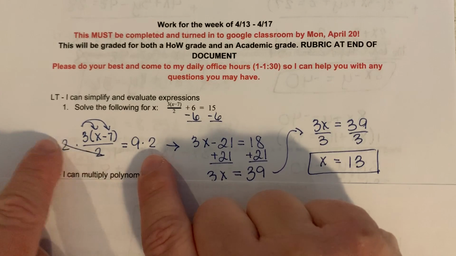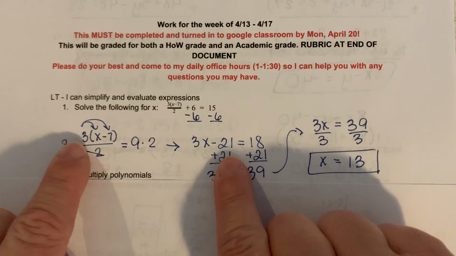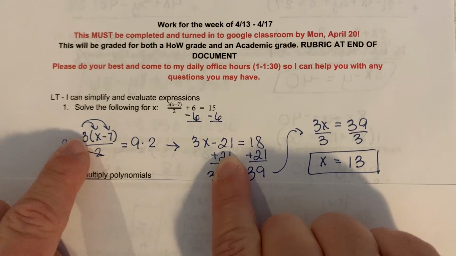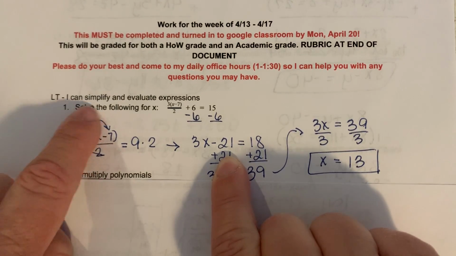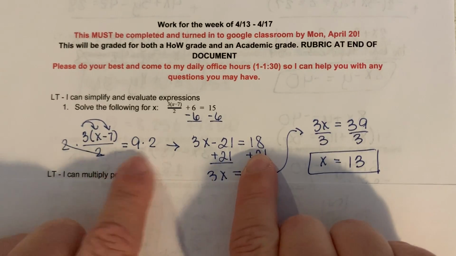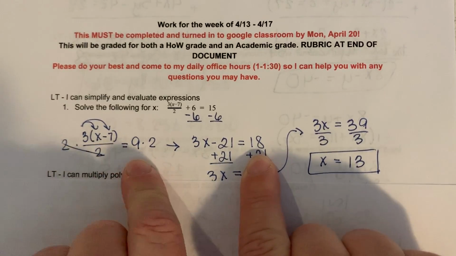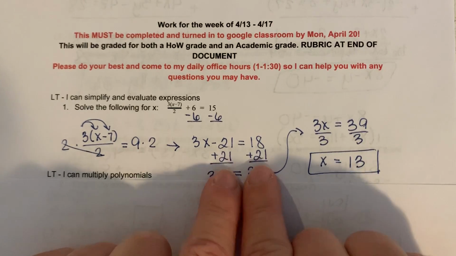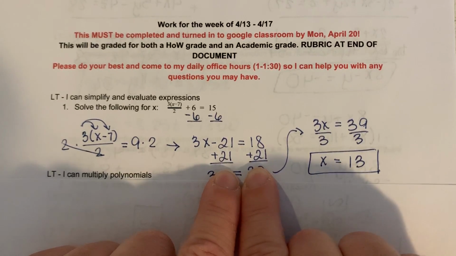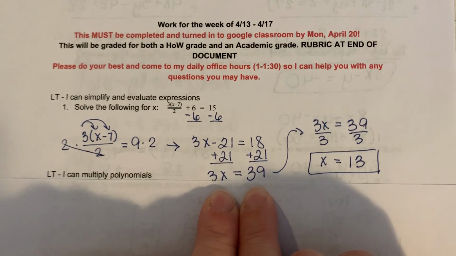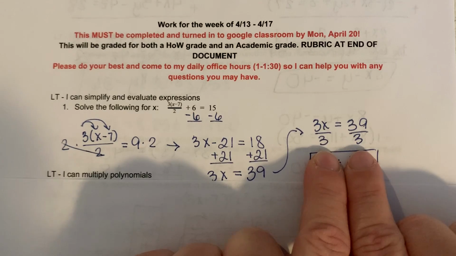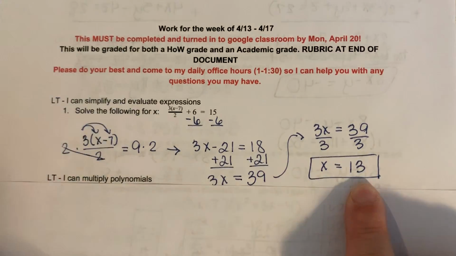When we do that, they cancel here. And then over here, we're going to distribute the 3. Remember, when you have a number in front of parentheses, you distribute. This becomes 3x minus 21 equals, and over here, 9 times 2 is 18. Now we're to a basic two-step equation, which goes back to Algebra 1. So we know that they're subtracting 21, so we're going to add 21. And then that gives us 3x equals 39. Now we're multiplying by 3, so we're going to do the opposite. We're going to divide by 3, and that leaves us x equals 13.